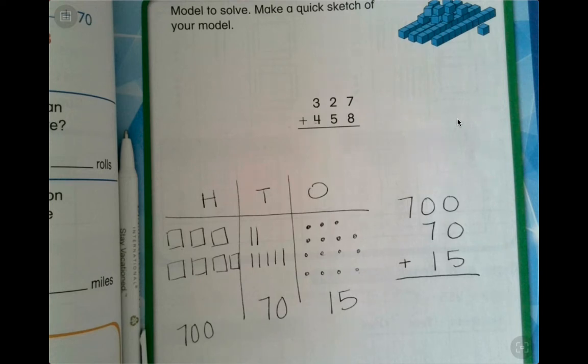All right, who'd like to raise their hand? Not only tell me your answer, but tell me how you got it. Raise your hand if you want to do that. All right, Kate, you want to do it? What's your answer? 785. Good, that's correct. How did you do it? How did you get your answer?